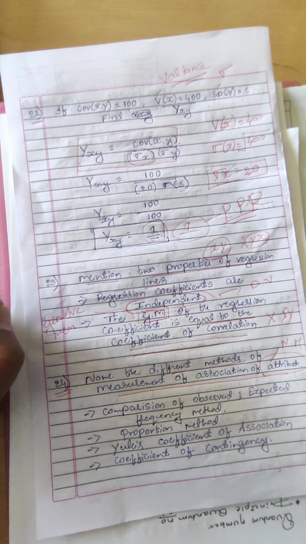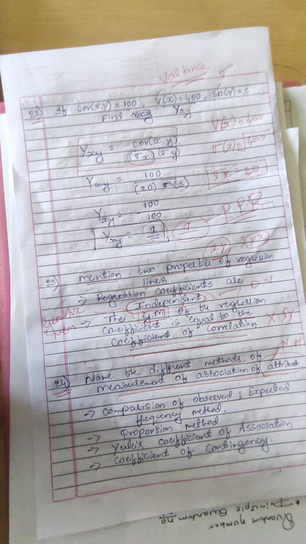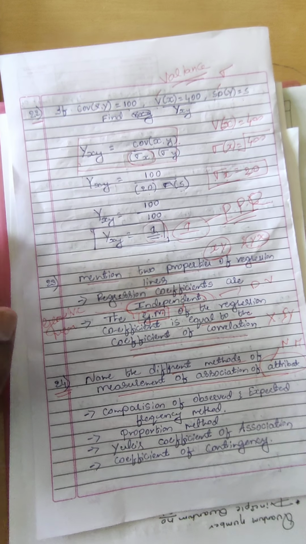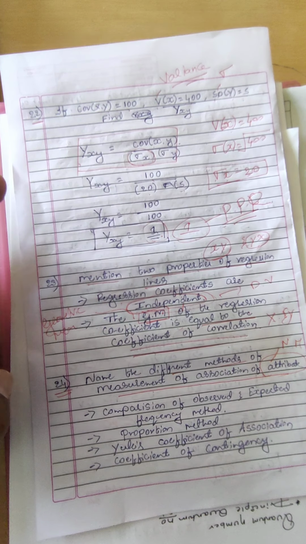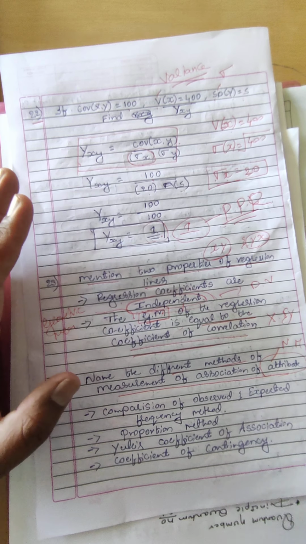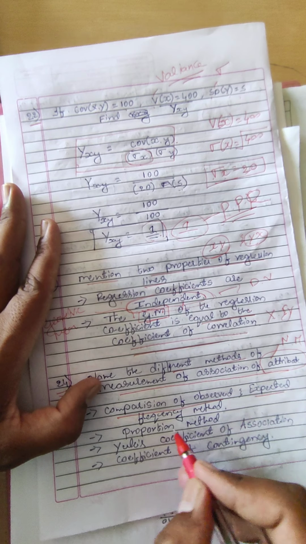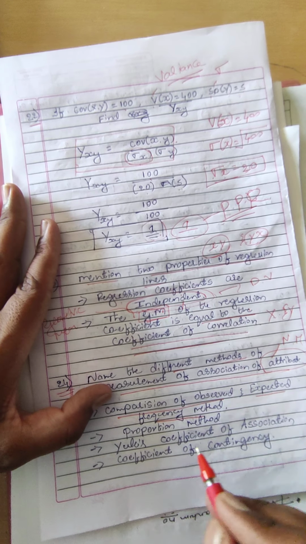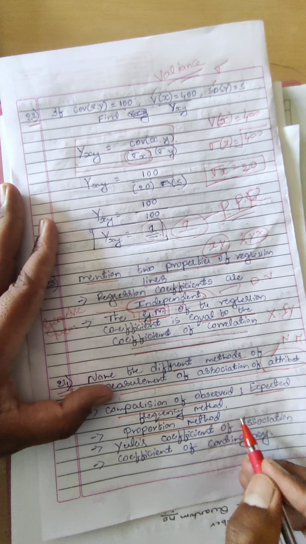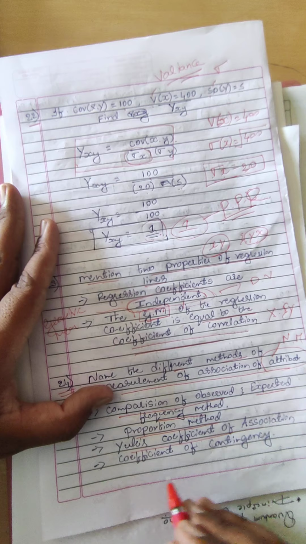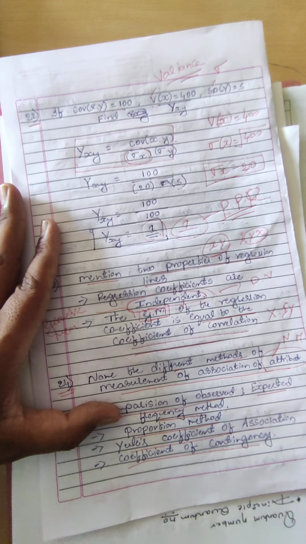So how to measure association of attributes? Generally we have different methods: comparison of observed and expected frequency method, the proportion method, Yule's coefficient of association method, and the coefficient of contingency.